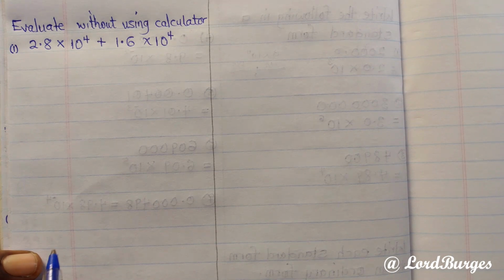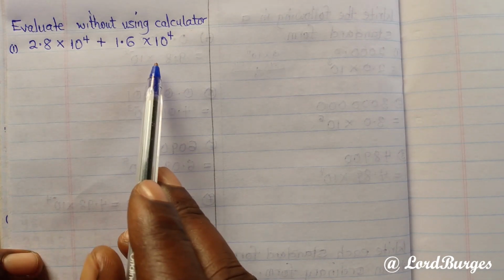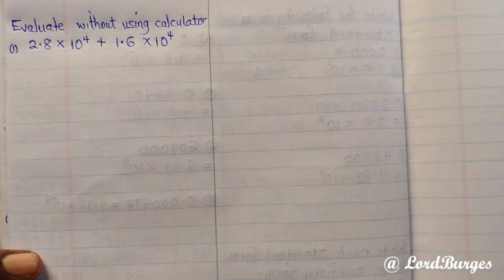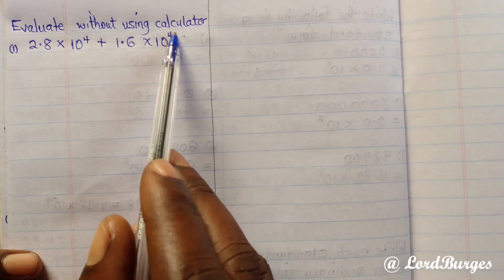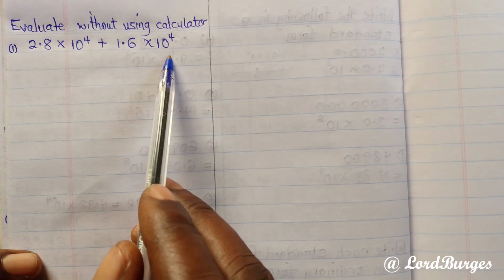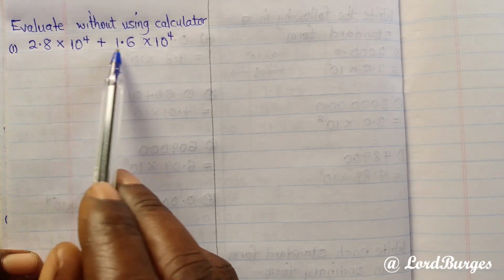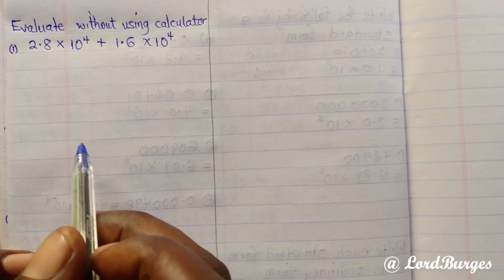What we have here is to evaluate without using a calculator. So we are to add the standard form without using a calculator. Now, one thing you need to know: if the powers of the standard form are the same, it is very simple. You just need to add the decimal places and put the power there.